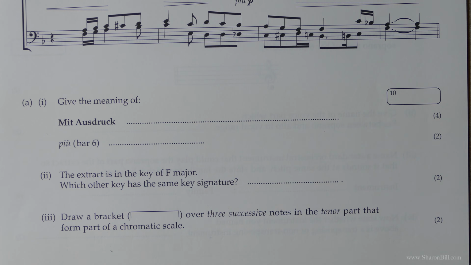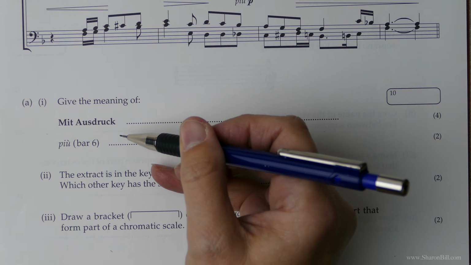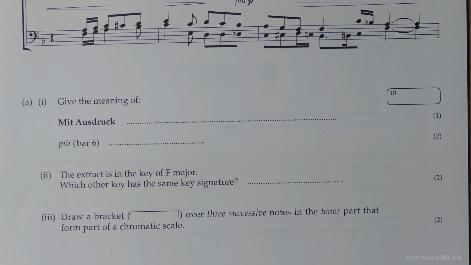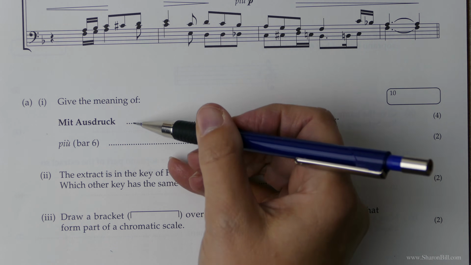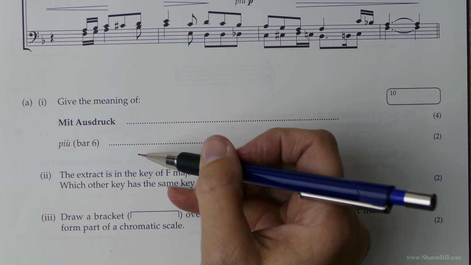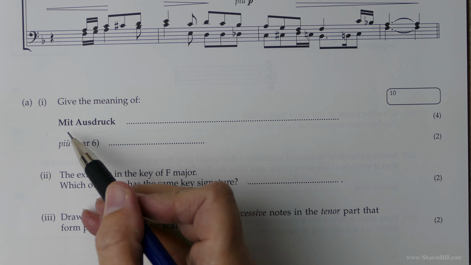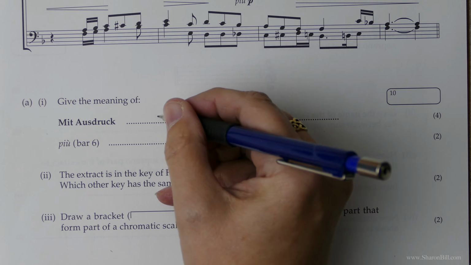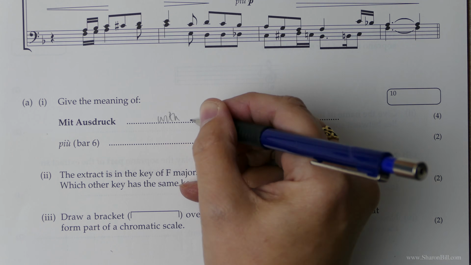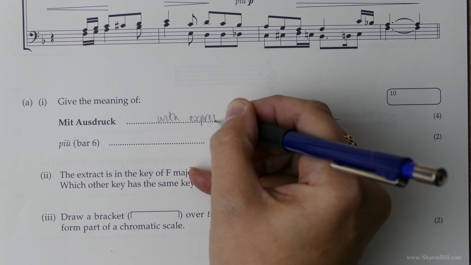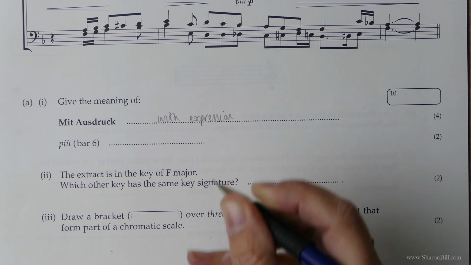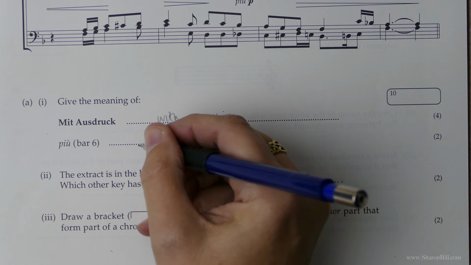And so you've got a little bit of revision to do there. I'd just get creative with your revision, but I would go ahead and give these the full definitions because it's really good revision to do so. So we have a German term here, and that means with expression. And here, peu means more.